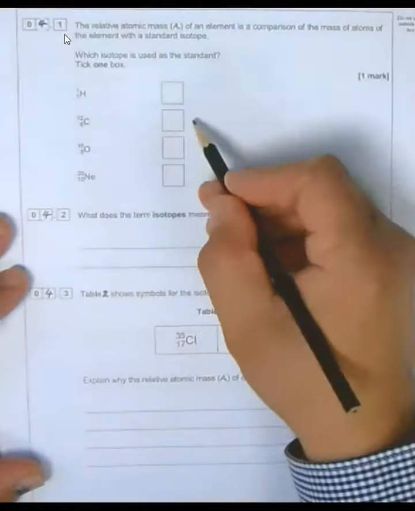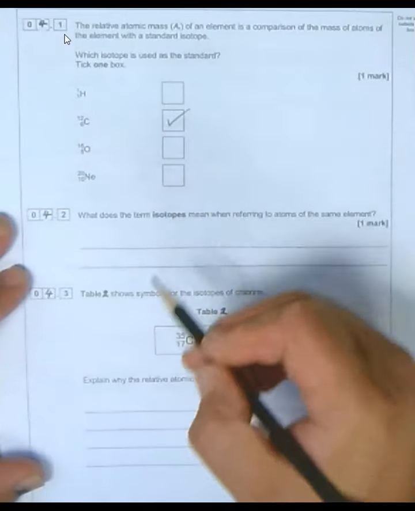Okay, question 4, next question. The information tells us that the relative atomic mass of an element is a comparison of the mass of atoms of the element with a standard isotope. We're asked to recall a fact here. When you say relative mass, it means relative to something else, and it is relative to carbon 12.